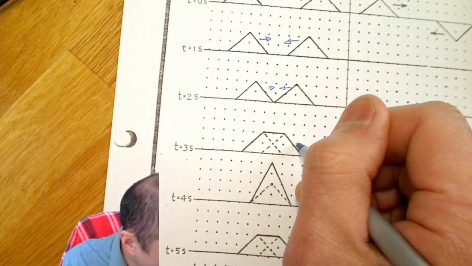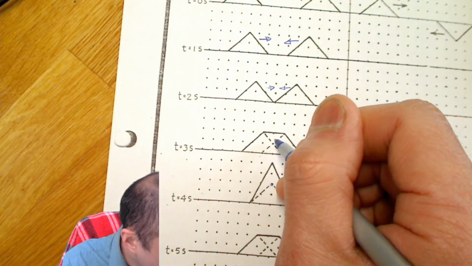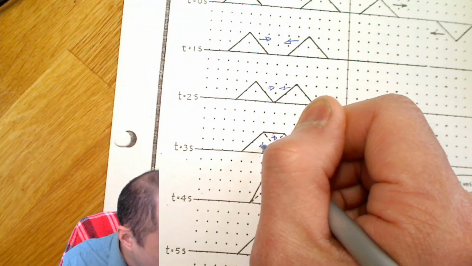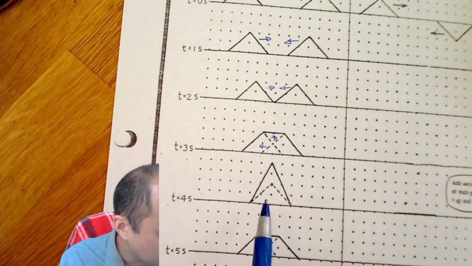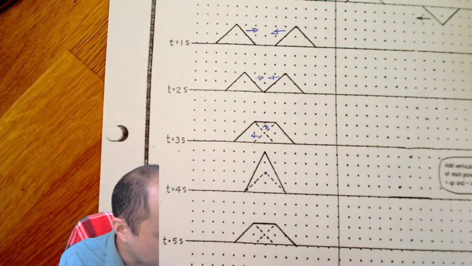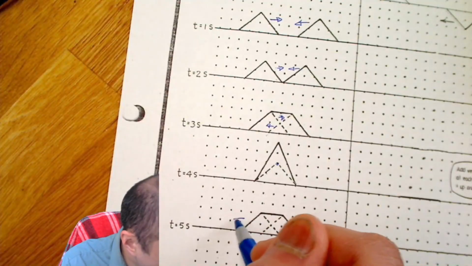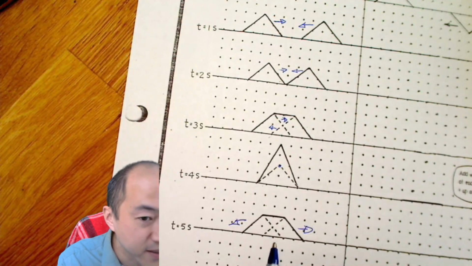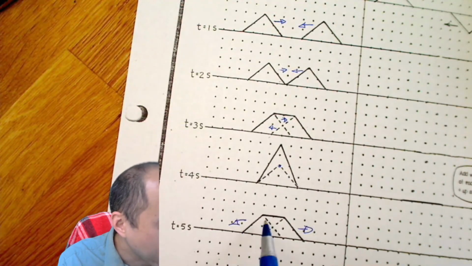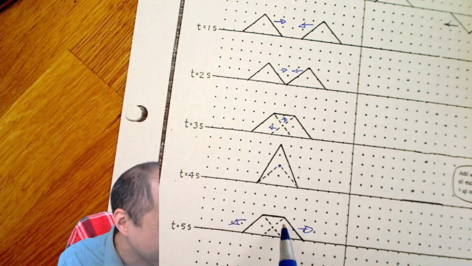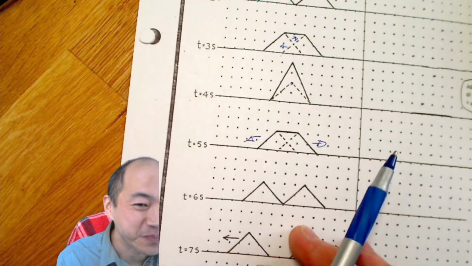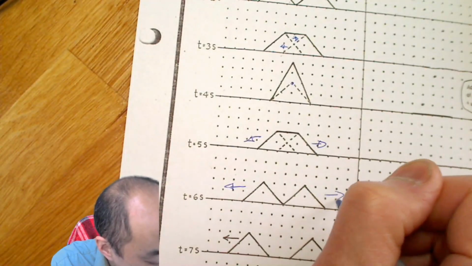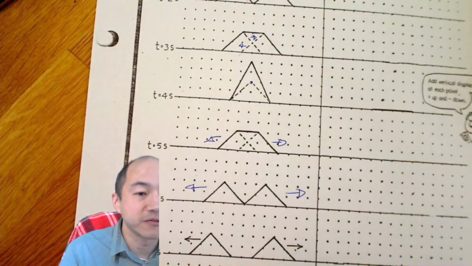Now this one is moving, oh, this one's still moving to the right. And this one's moving to the left, right? Now we've got one moving to the right, one moving to the left. This one now is moving to the right. This one's moving to the left. Oh, I mixed that up. Sorry. This one is going to the left, and then this one's going to the right. And now they're passing past each other, right? And they continue to move.